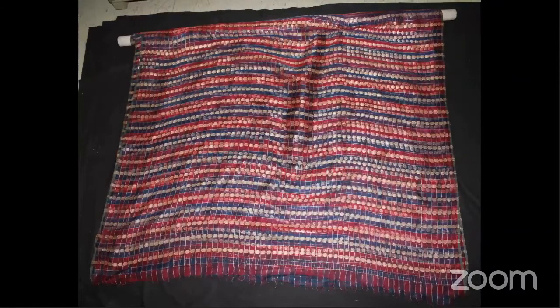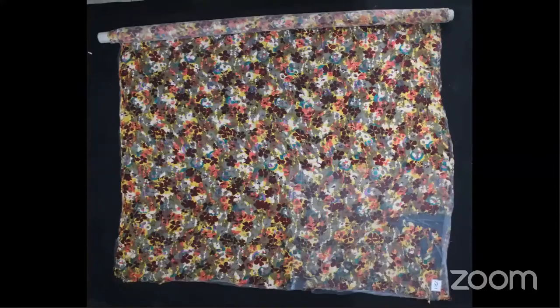This is another sari from the Junagadh Museum. These are the printed textiles. It looks like watercolor work on paper.